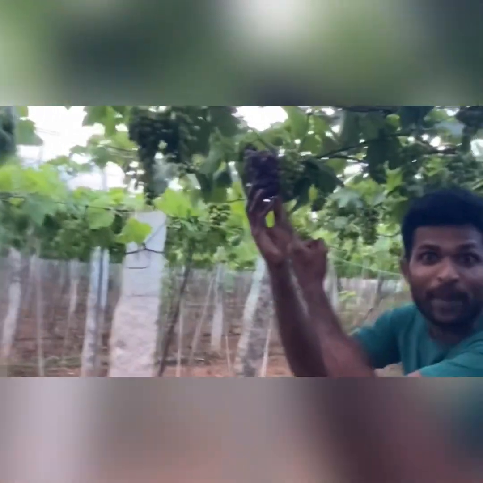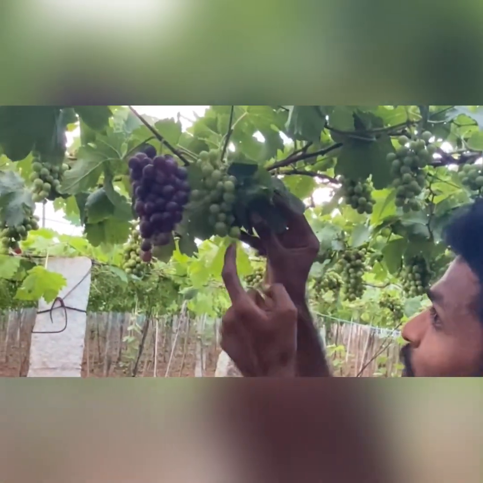And we can see here ripe fruits, moderately ripe fruits. As I told you, very clean grape cultivation can be seen. Take a look, sir. This is not fully ripe grapes. This is fully ripe grapes.